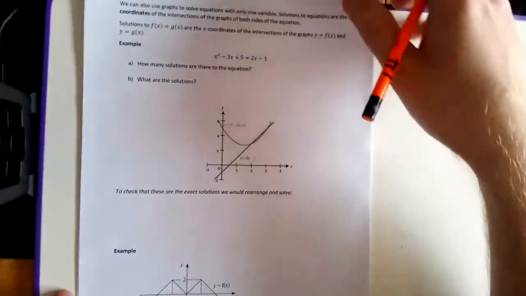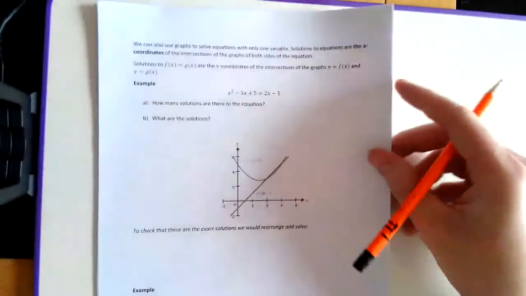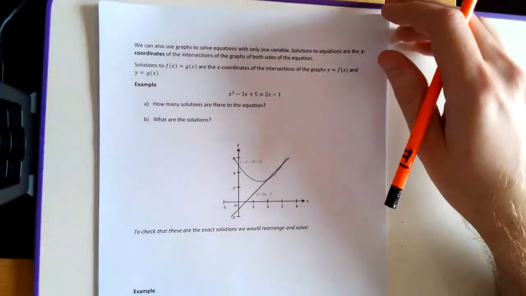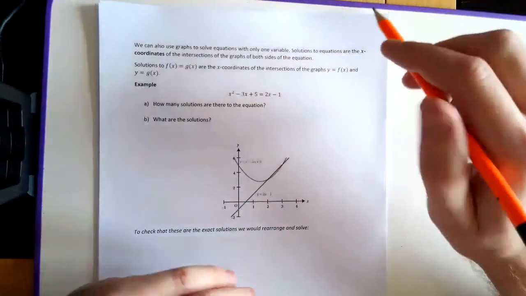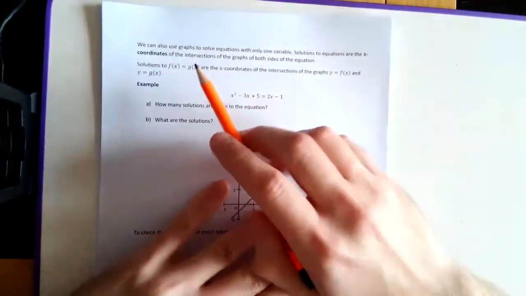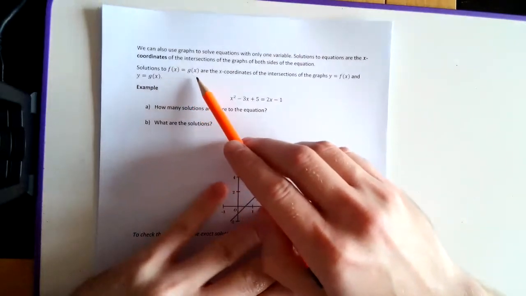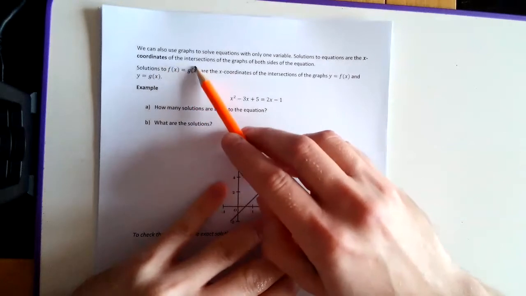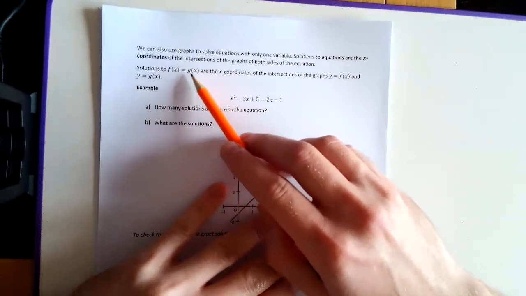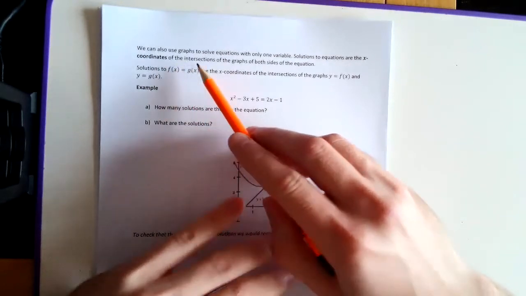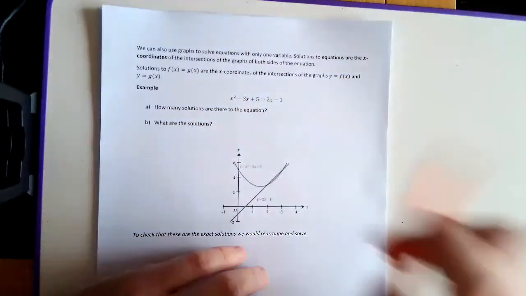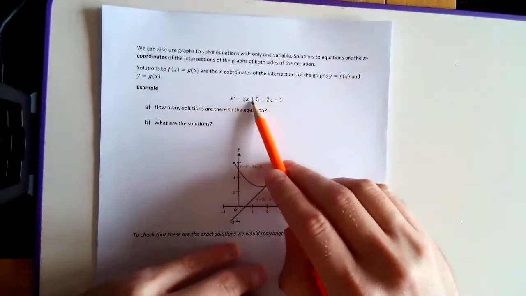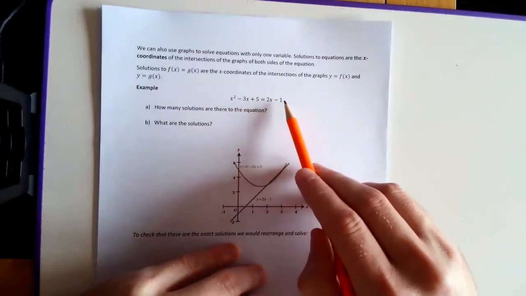Okay, so we can also solve equations when it's just one variable. To do this, we have to make two equations. So if I'm trying to solve the equation f of x equals g of x, I will draw the graph y equals f of x and draw the graph y equals g of x, and where they intersect are the solutions. So x squared minus 3x plus 5 equals 2x minus 1.